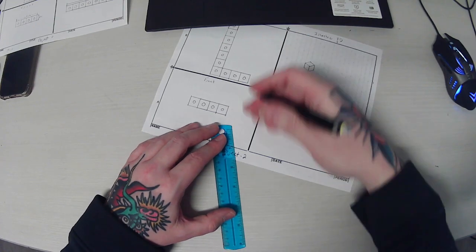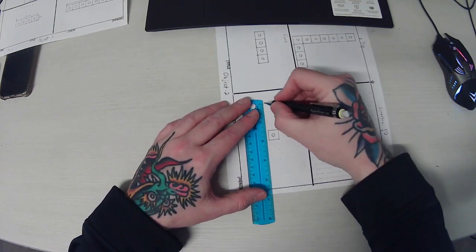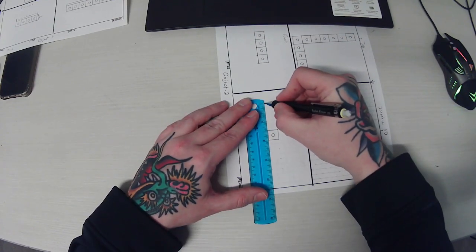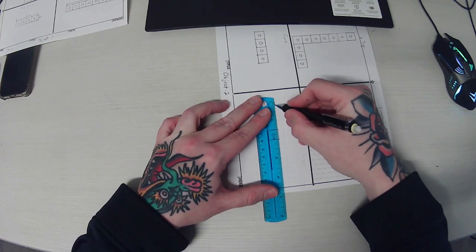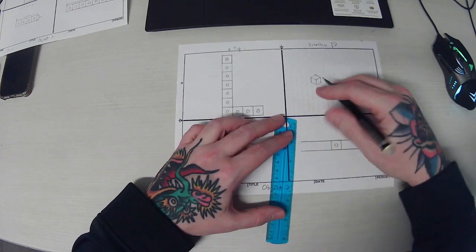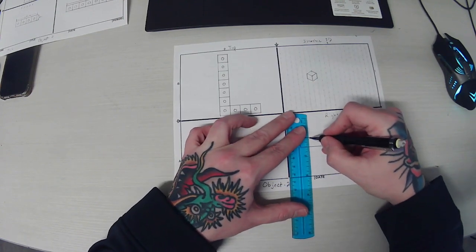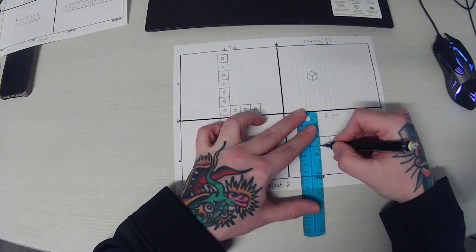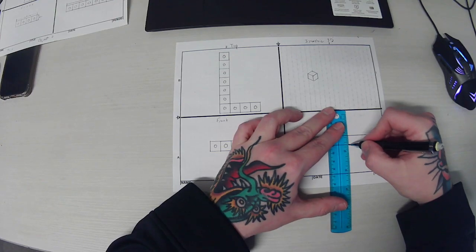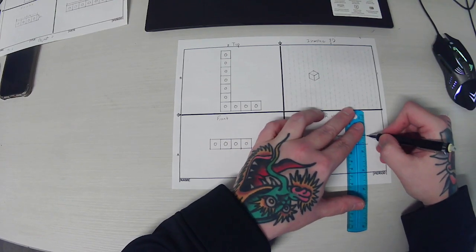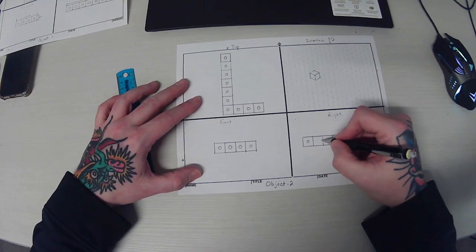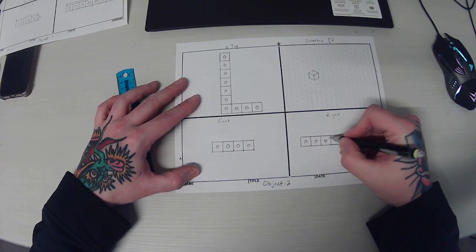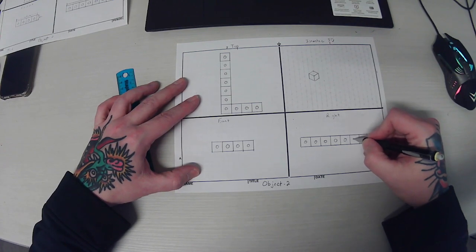Okay, and then over here on the right view, we had several more because there's a lot of blocks on the side. So we're going to go like this. We're going to go like this. Like that, and then you do the same thing here. Draw your circles.